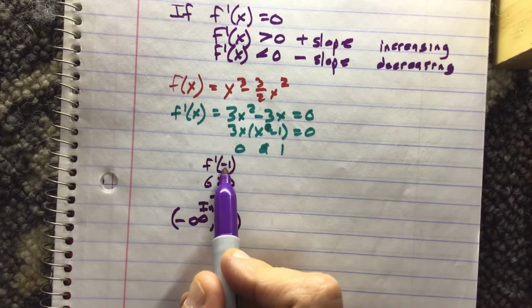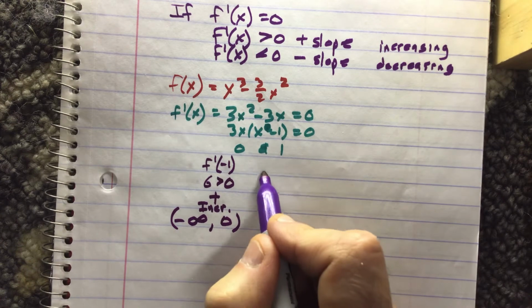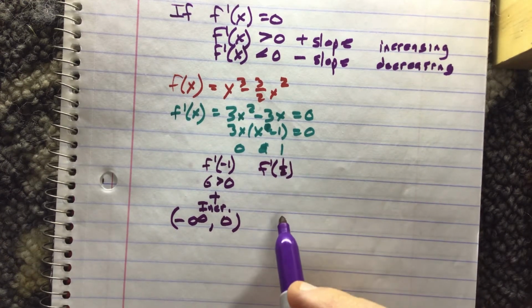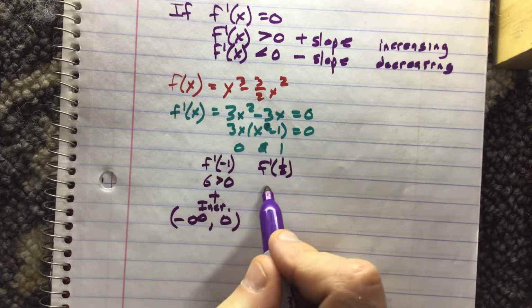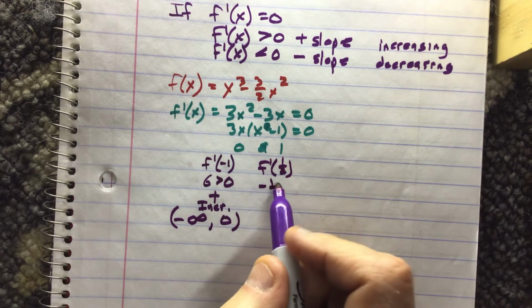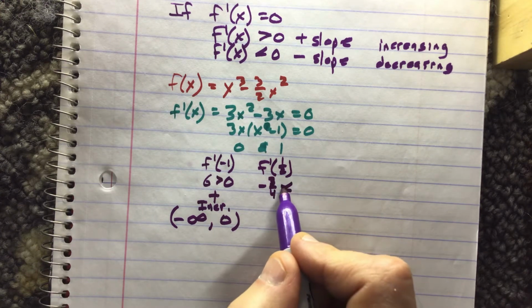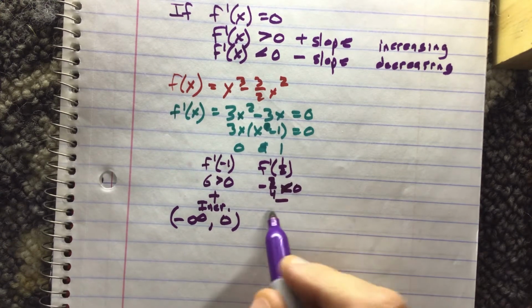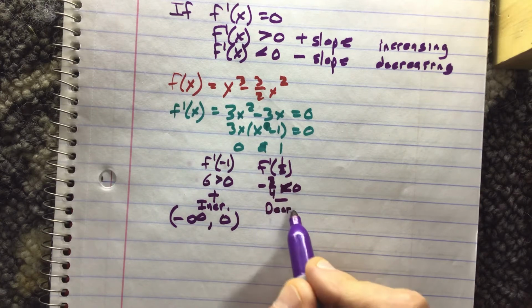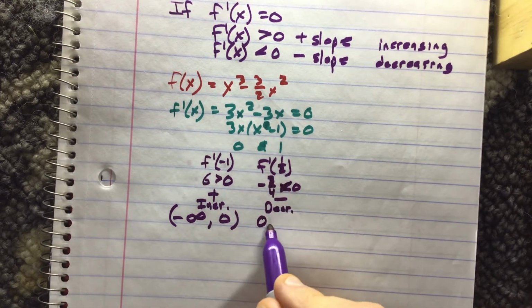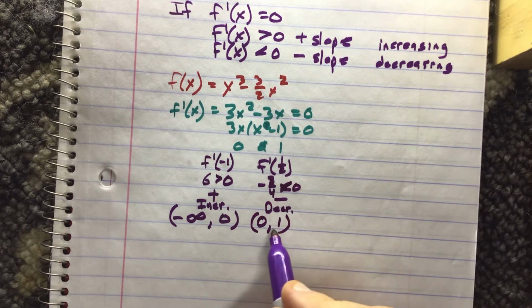So this -1 was just a test point. If I test f prime of, let's say, a half, I've already worked it out. I get -3/4, which is less than 0, which means it's negative, which means this function is decreasing. So it's decreasing between 0 and 1. So on the interval from 0 to 1, this function is decreasing.